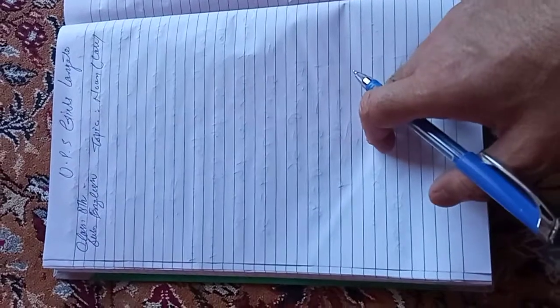Beta, we had started our topic on noun case yesterday, and we discussed nominative and accusative cases of nouns. Means the subjective or the objective.